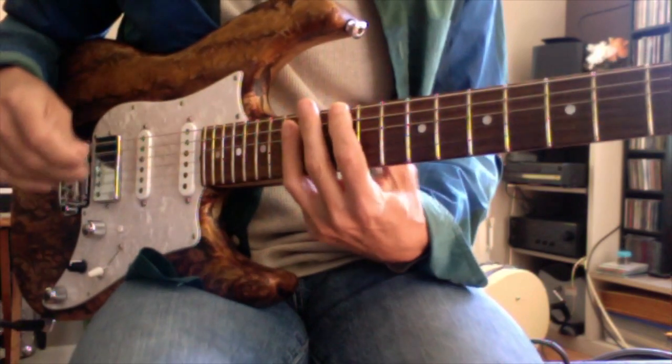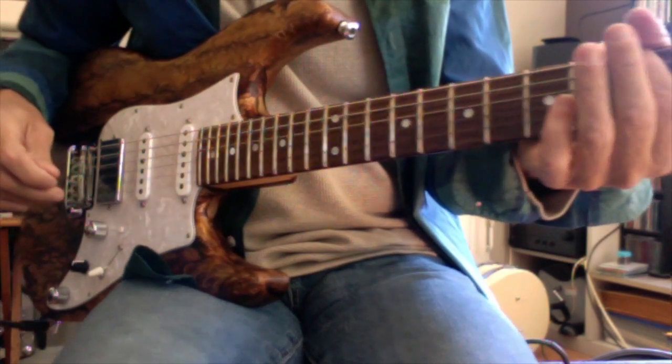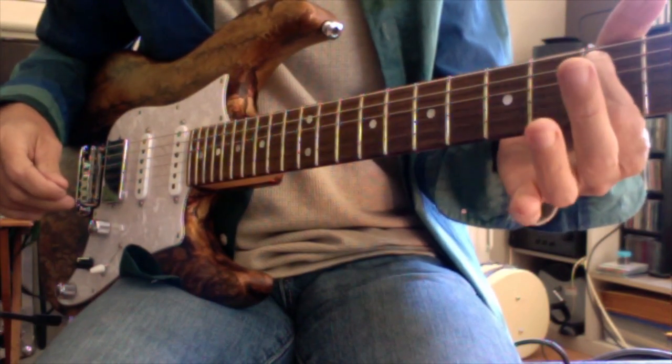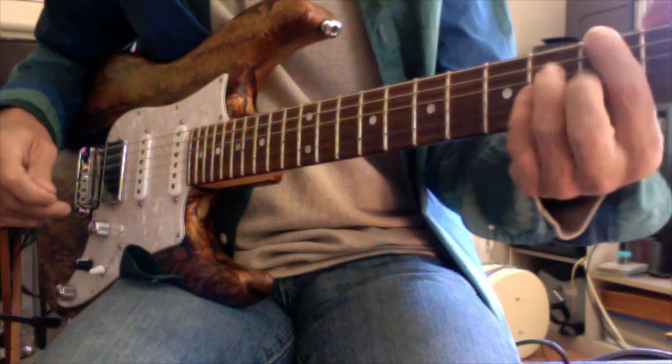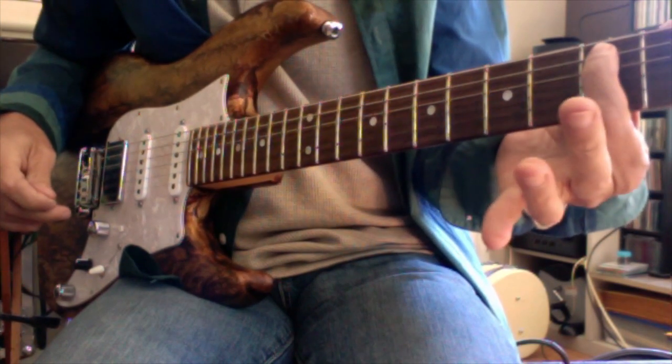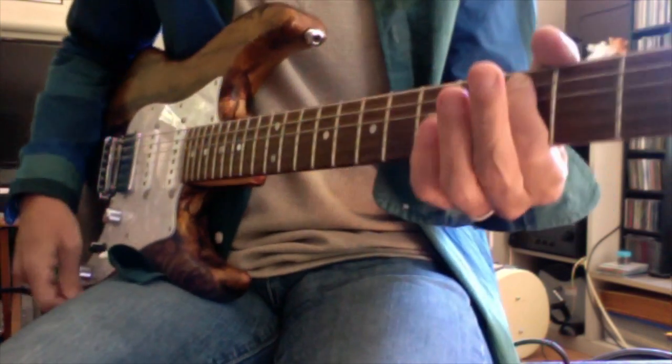Now, interestingly, back in the G Ionian scale, it was the fourth interval that created the tension over the G major 7, but it's also the C note. So here's what that means.